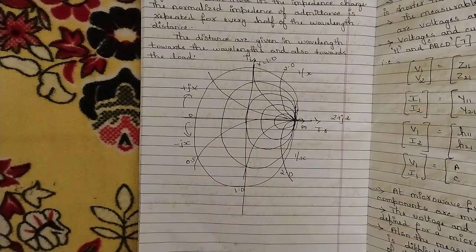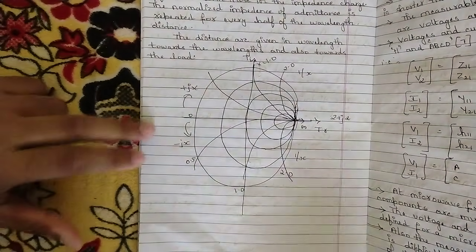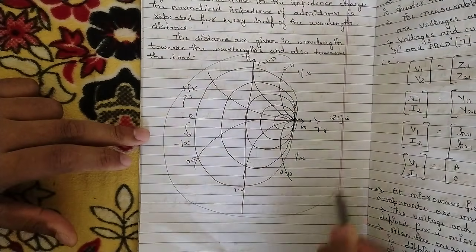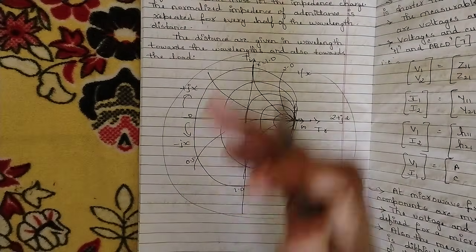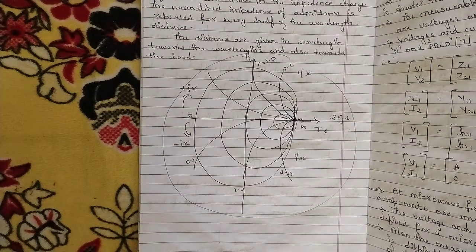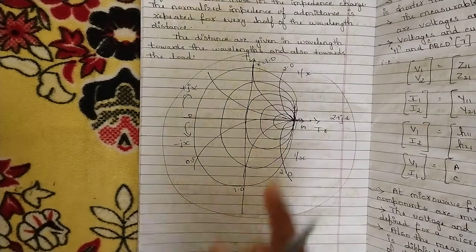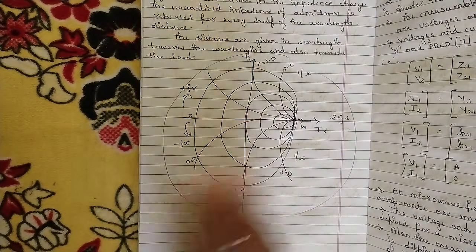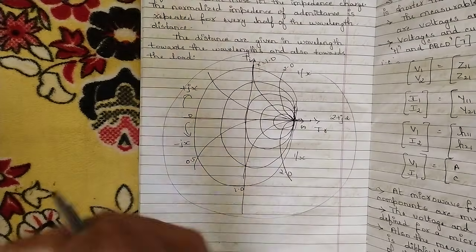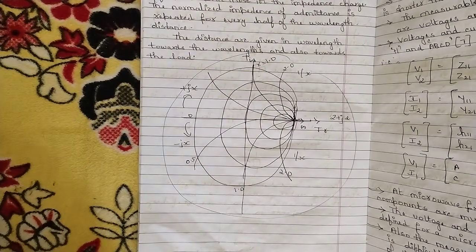So this was the diagram that I was talking about, the complete Smith chart diagram. That is a combination of both R circle family and X circle family, okay? So this is the diagram, how the Smith chart actually looks like when the two diagrams are combined. So please note it down, okay?